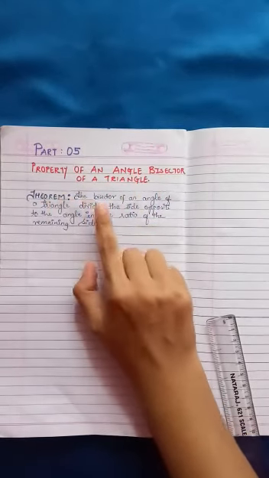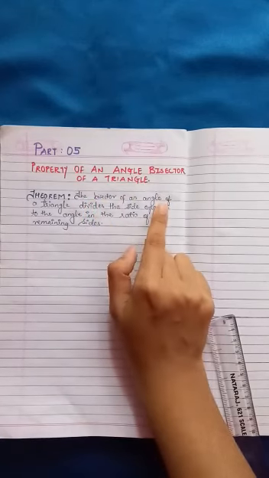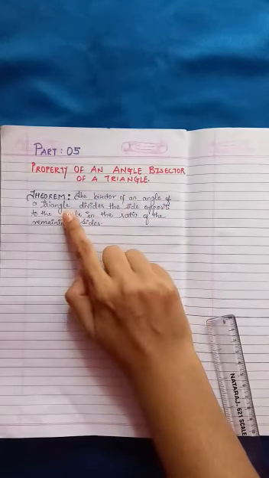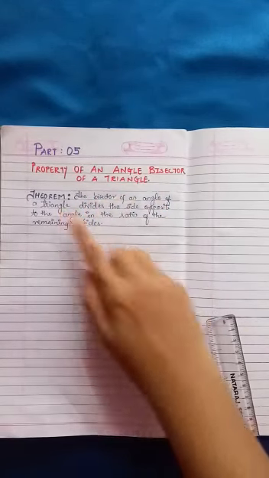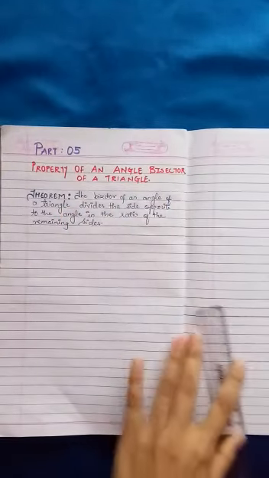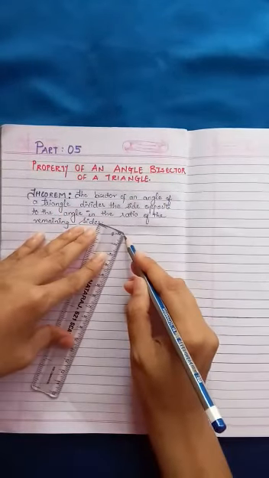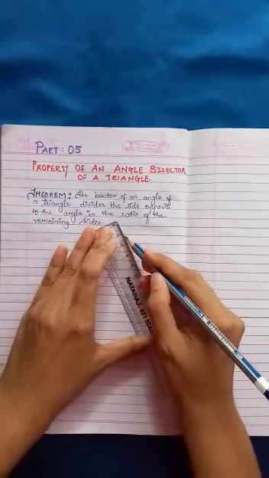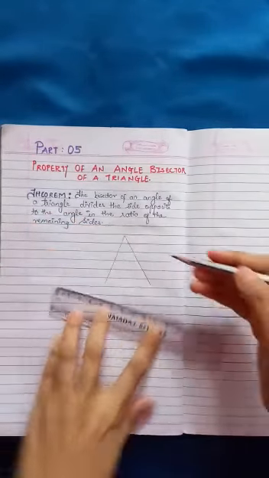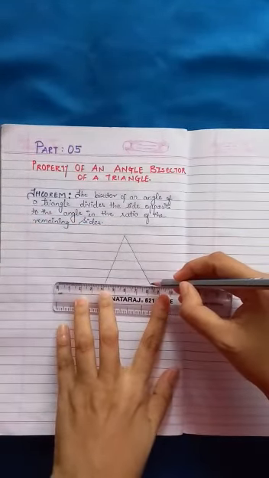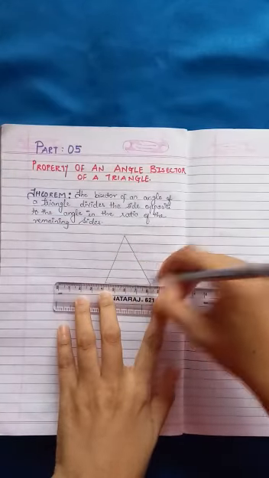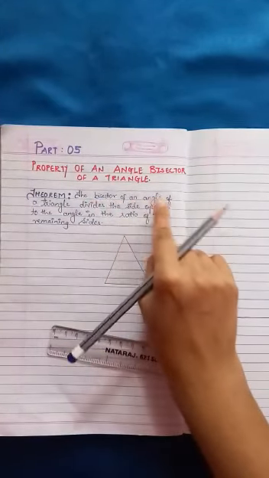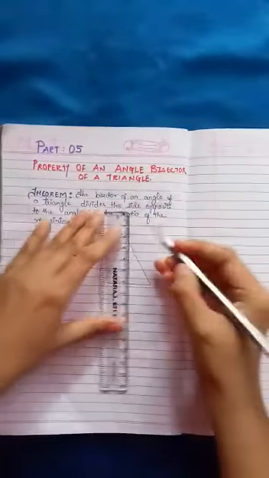What this theorem says: the bisector of an angle of a triangle. Of course, we need to draw a triangle first to understand it. So first I am drawing a triangle. Okay, the triangle is ready as per the statement. Triangle is ready. Let's draw the bisector.